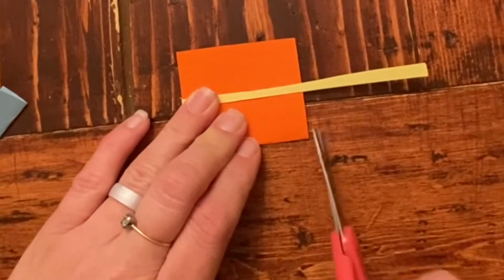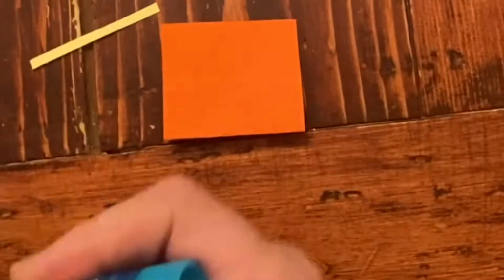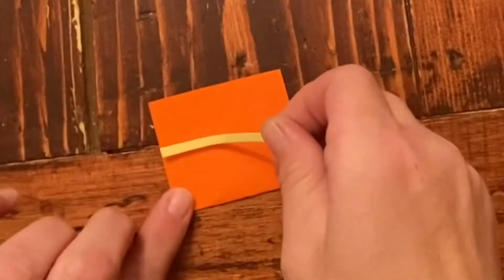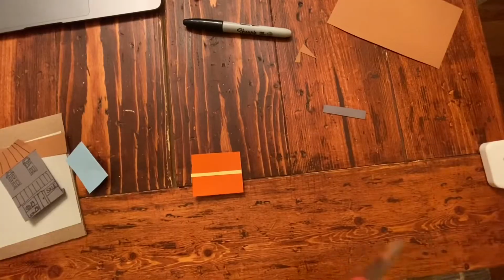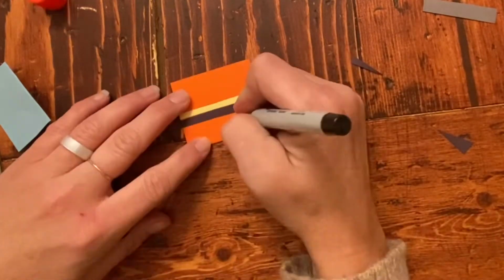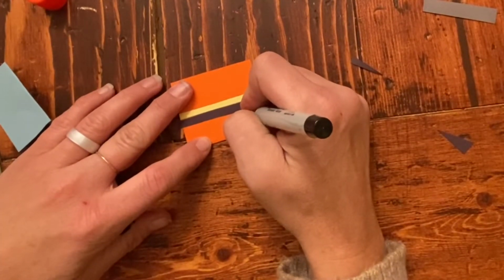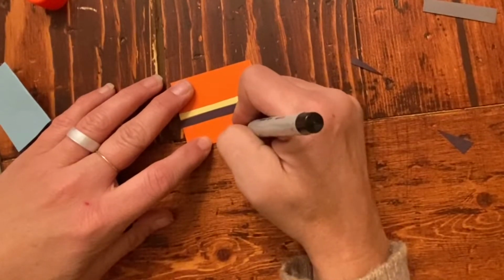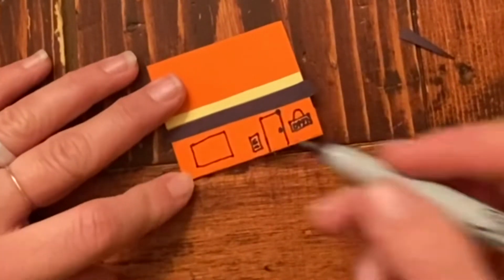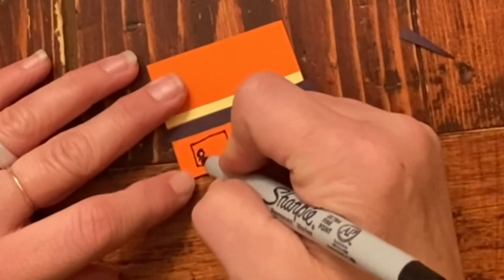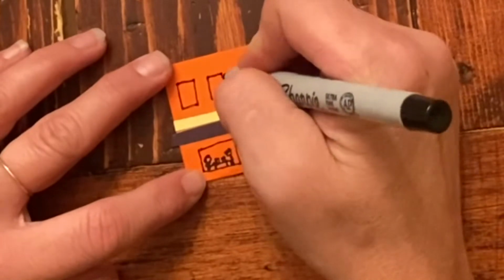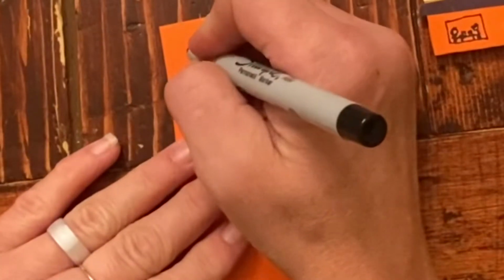This one I've decided is going to be a restaurant. Alright, so I'm drawing a door. I'm going to make a sign that says open and a menu and some happy customers inside enjoying their dinner. Upstairs, I'm making a row of windows.